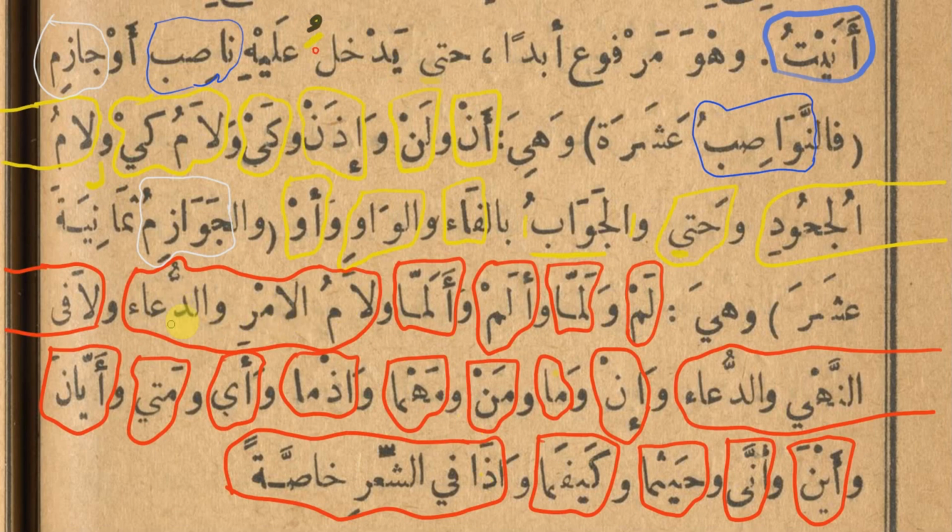الأمر والدعاء. Command and request. ولا في النهي والدعاء. This la also is used and it can indicate forbidding something or also requesting. So either one of these may be meant by it. This one is also one of these tools that cause jazm, meaning you get the circle with it.